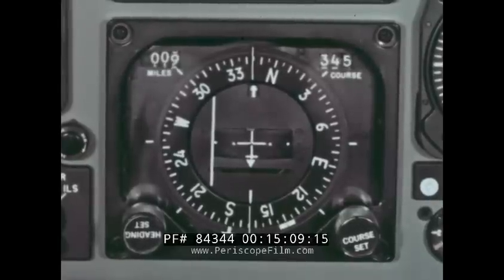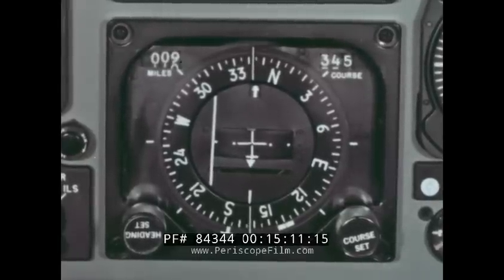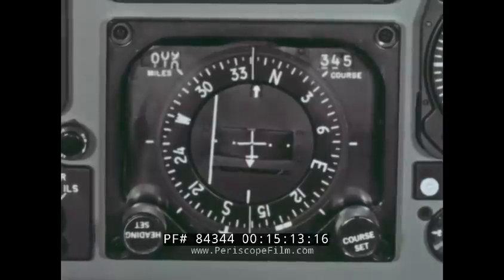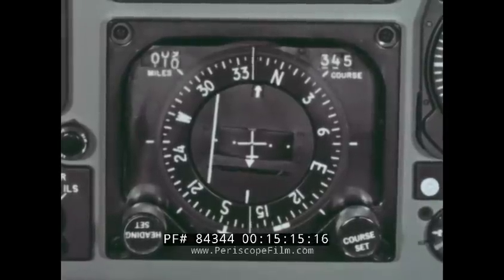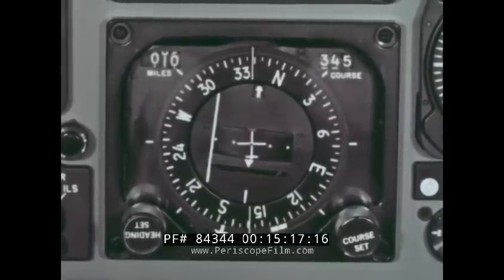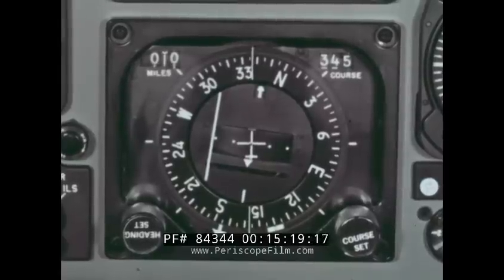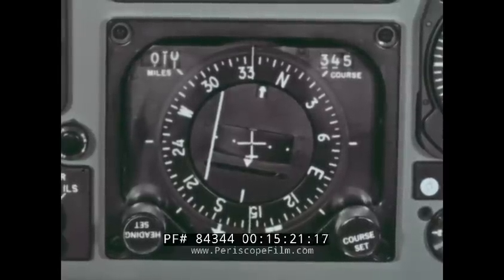Turn toward the desired course the number of degrees the bearing indicator is displaced from the lower lubber line. In this case, 15 degrees. But in no case turn more than 45 degrees.